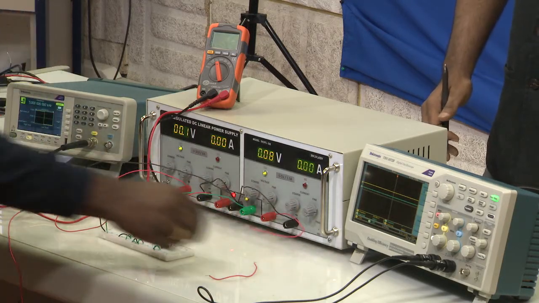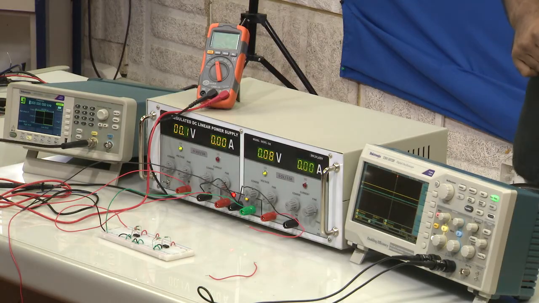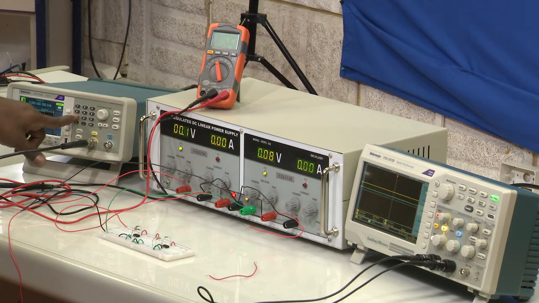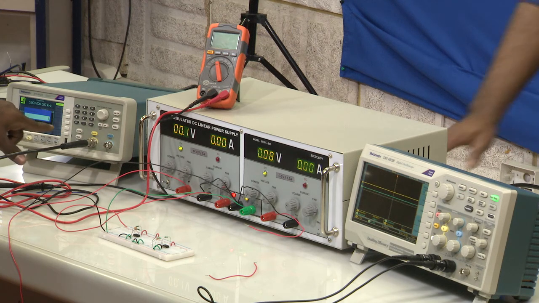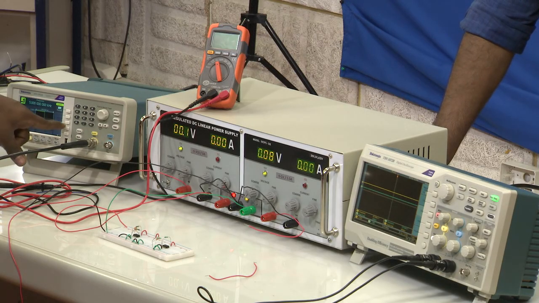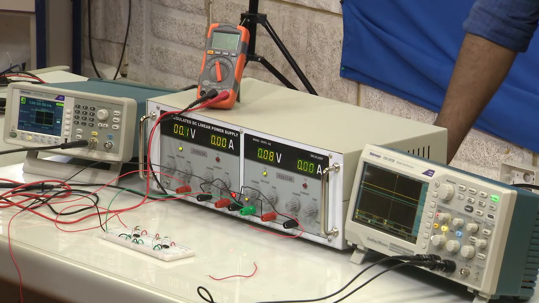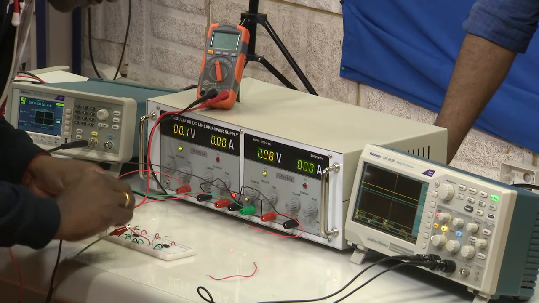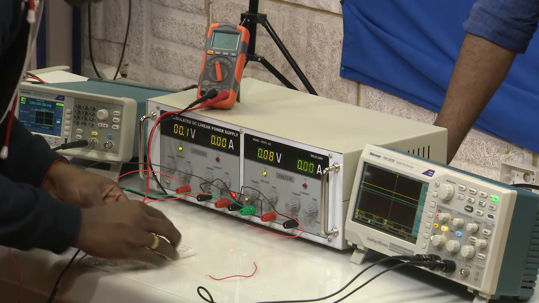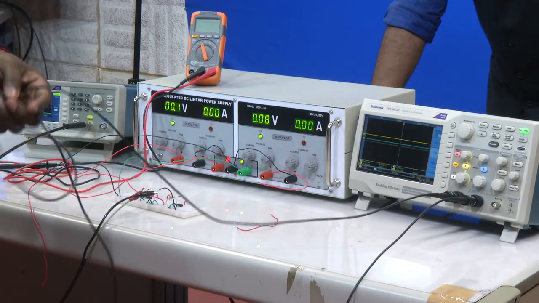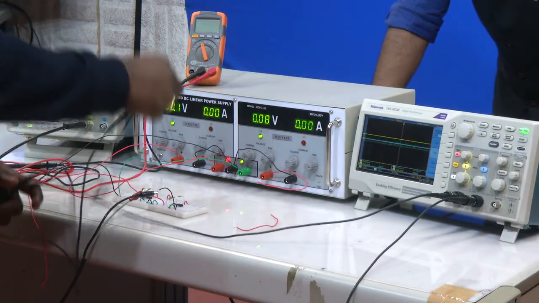Then we have to apply the input: a square wave of 1 volt peak to peak at 5 kilohertz frequency.